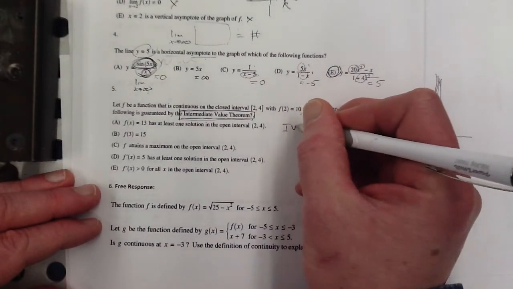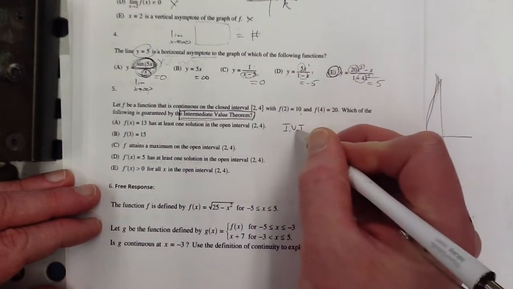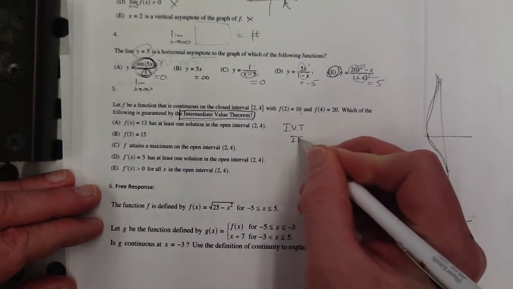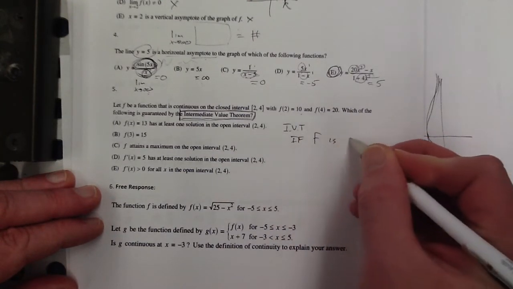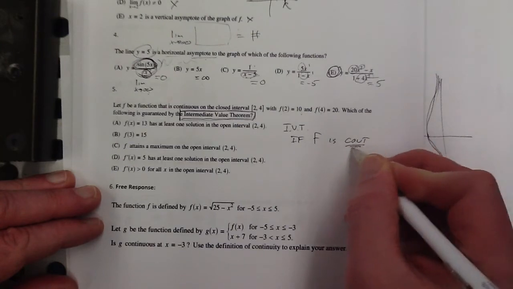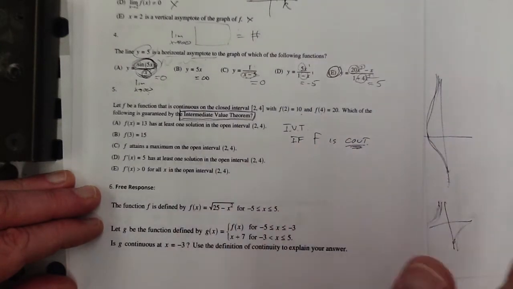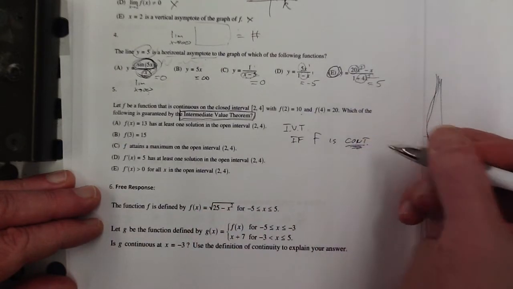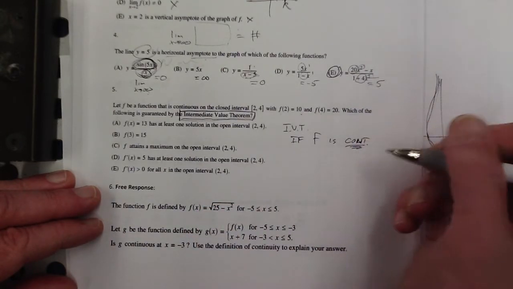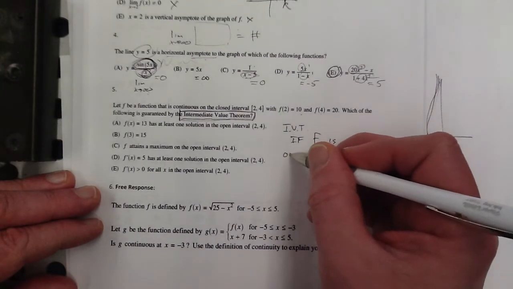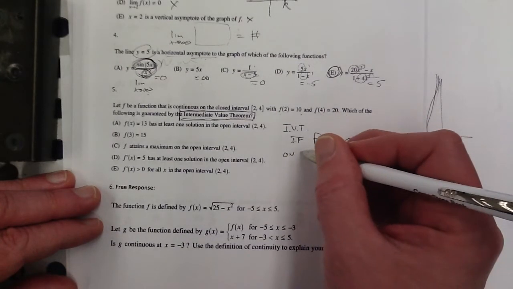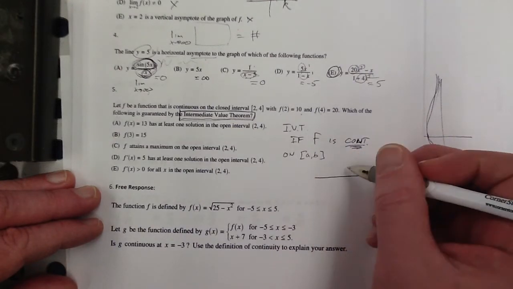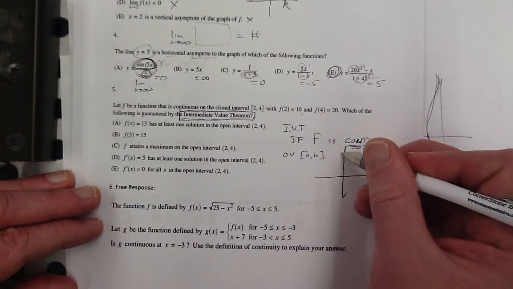The IVT is a super, super intuitive and obvious thing. The IVT says that if a function is continuous, it doesn't have to be differentiable. Of course, we didn't know about derivatives back in chapter 2. If a function is continuous on a closed interval from a to b, then the rest of it I'm going to say with a picture.